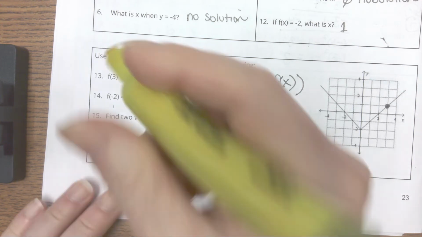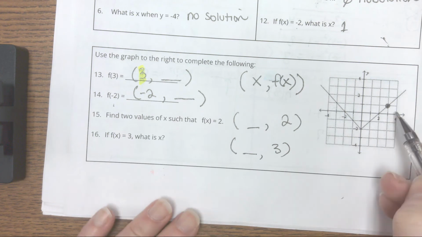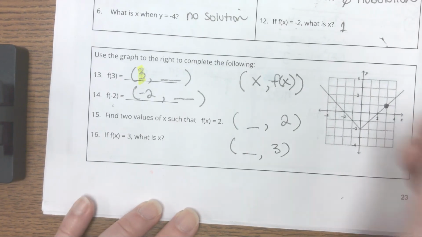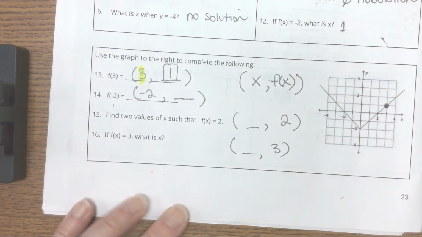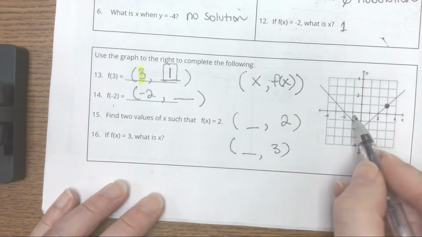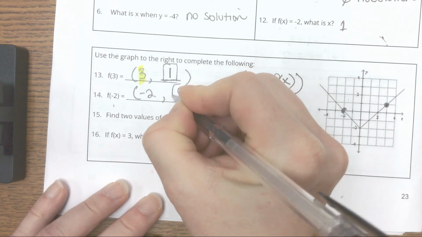Okay, so I look on the graph and I have to find, that's why I made this dot here. 3 goes with 1. So the answer to this one should have been 1. I'm boxing it because I got a lot going on there. -2 is right there. The output or the y value is 0.